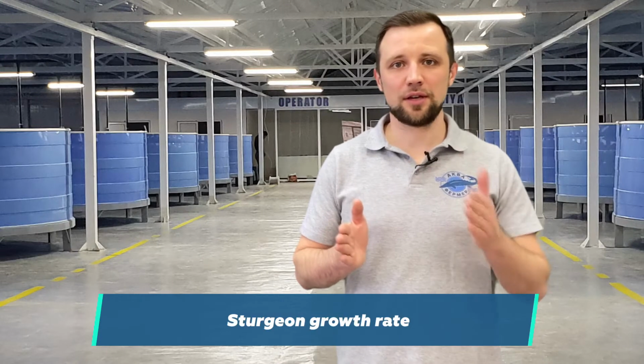Sturgeon growth rate. I will focus on the main milestones. Incubation of sturgeon fertilized eggs takes about 1 week. Thus you will get the larvae in 7 days from the moment of laying the fertilized eggs into incubators. The next stage lasts for 2.5–3 months, and during this period you obtain fingerlings of about 10 grams. So it takes 2.5–3 months to grow 10 grams fingerlings from larva. Further, the sturgeon grows for another 5 months, from 10 grams to 0.5 kilograms, from 500 grams to 1.5 kilograms.